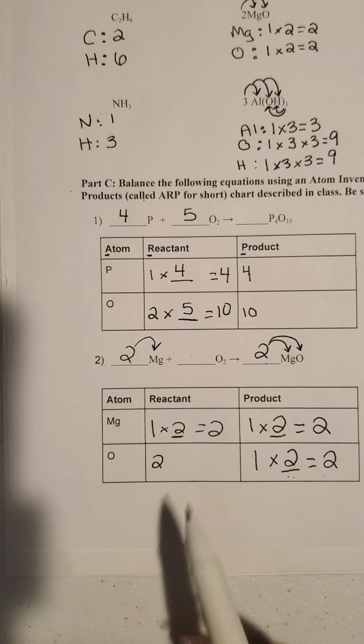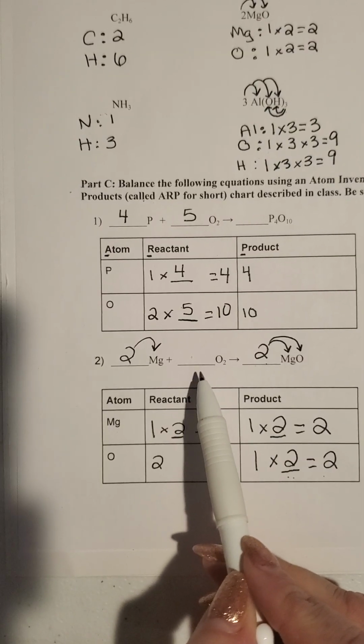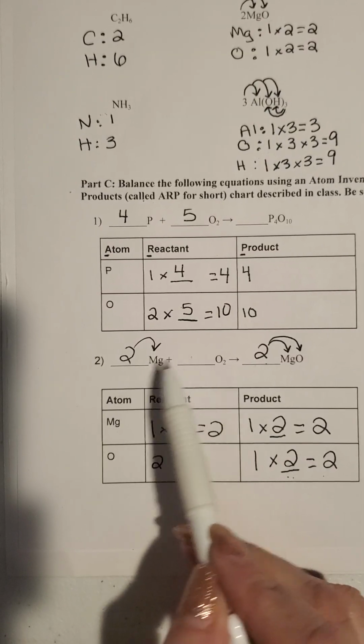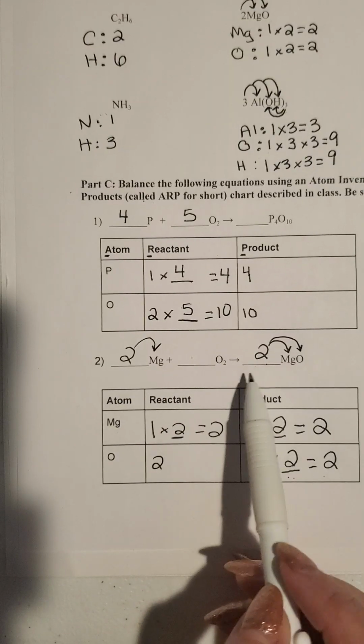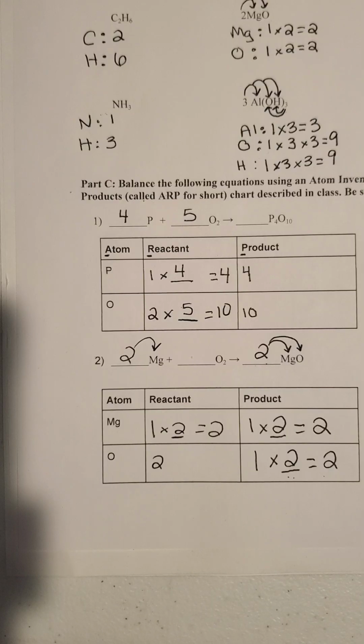So the final answer for this one has a 2 in front of Mg, nothing, or if you really want to, you could write a 1. Sometimes I know people like to have something in every line. And then a 2 in front of MgO, and that would be a correct, complete, balanced equation that satisfies the law of conservation of matter.